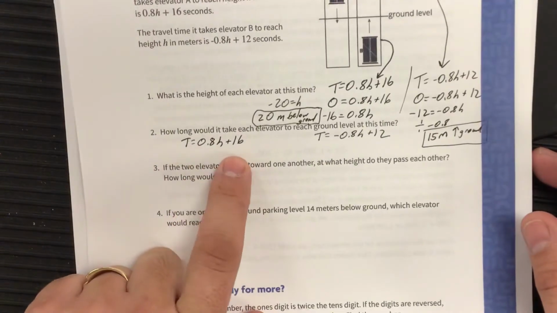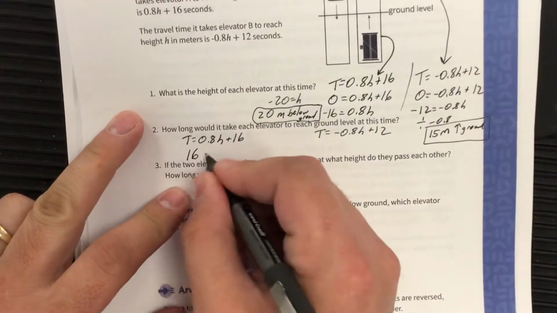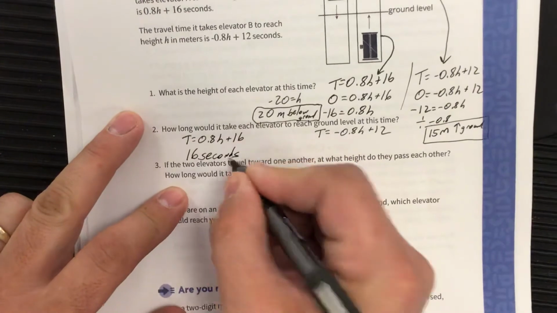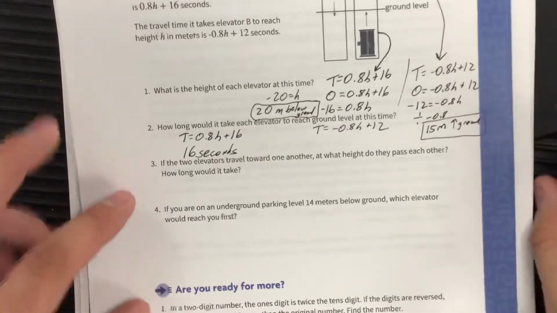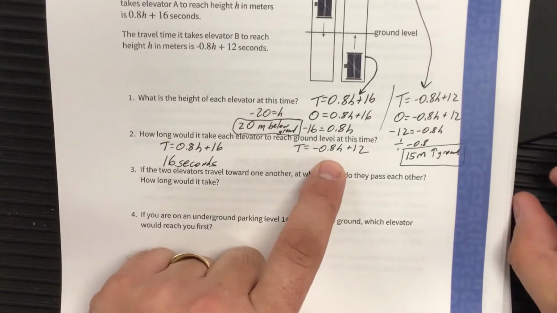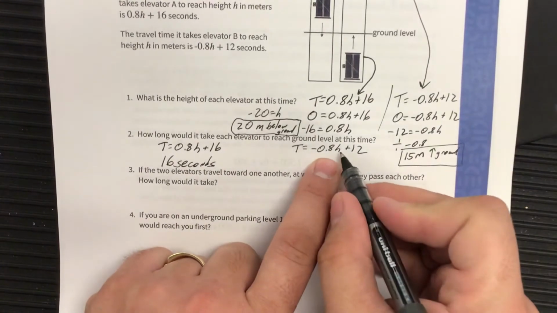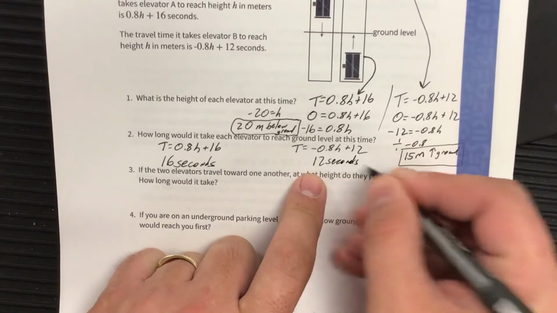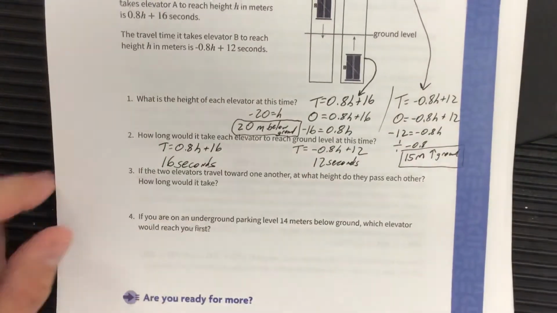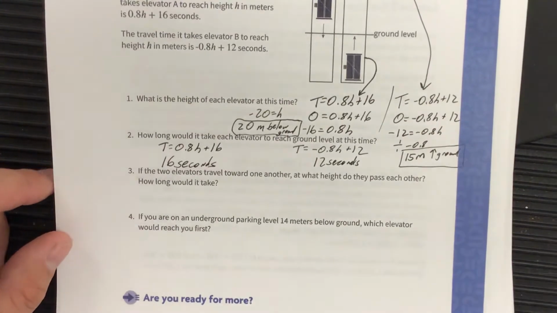Guys, it'd be 0 plus 16, so 16 seconds before your elevator will come up to ground level. Ladies, if h is 0, that's 12 seconds until your elevator comes down from ground level.